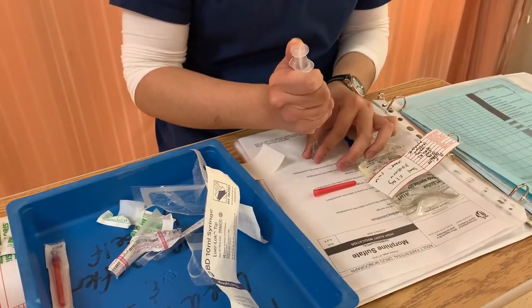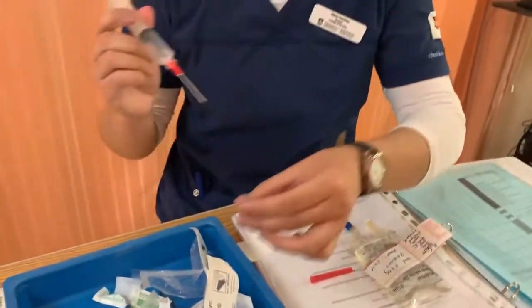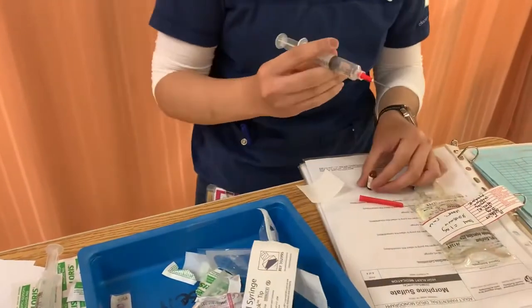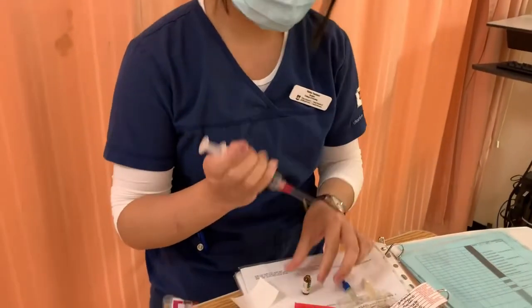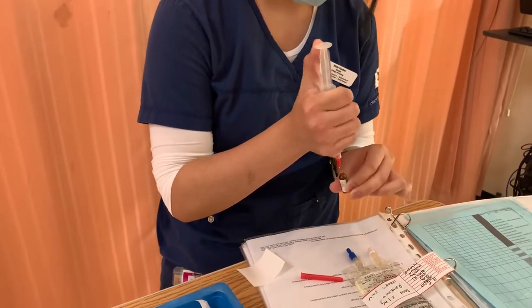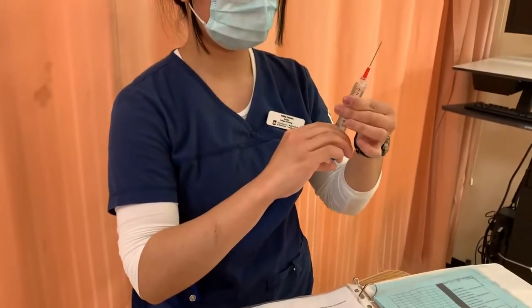Just gonna take that. And we're making sure that we're only touching the end part of the syringe, or the plunger, sorry, so that we're maintaining sterility as well. So I'm just gonna take that out. There we go. Just gonna take out the excess air.